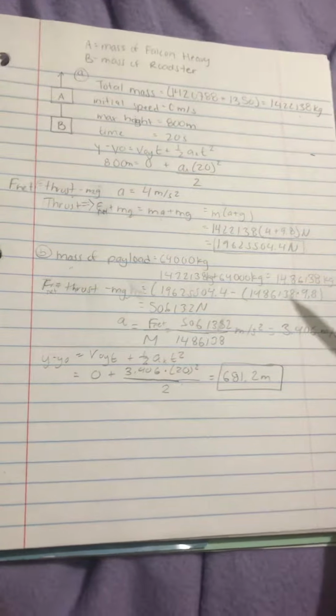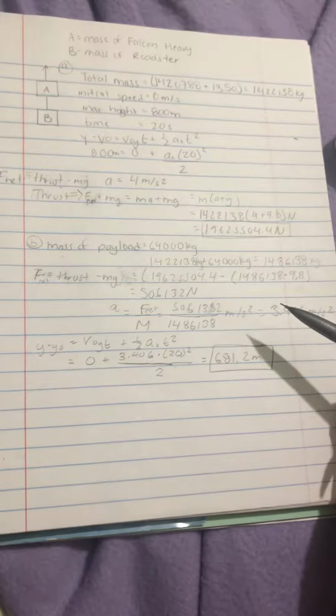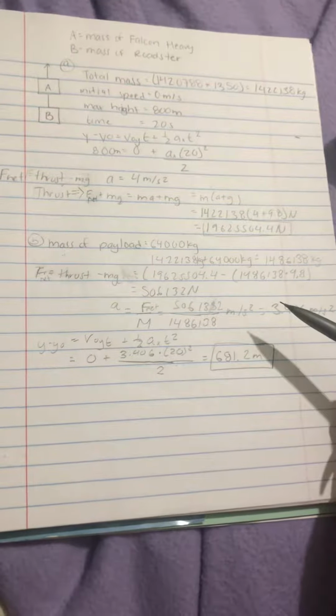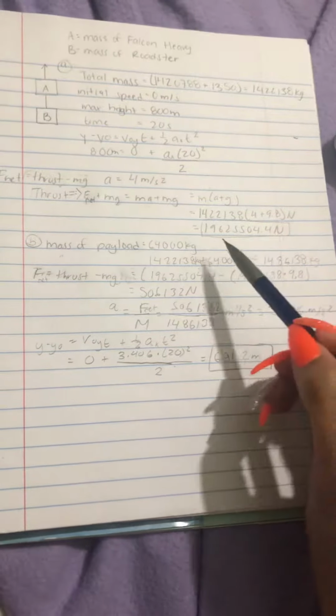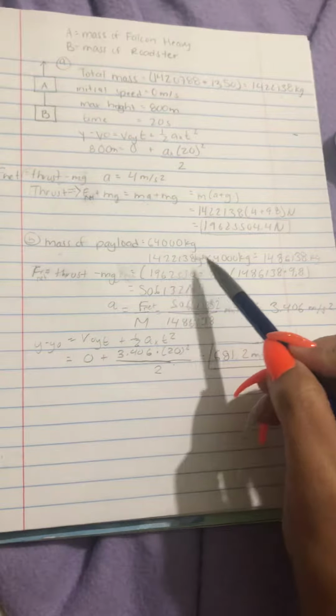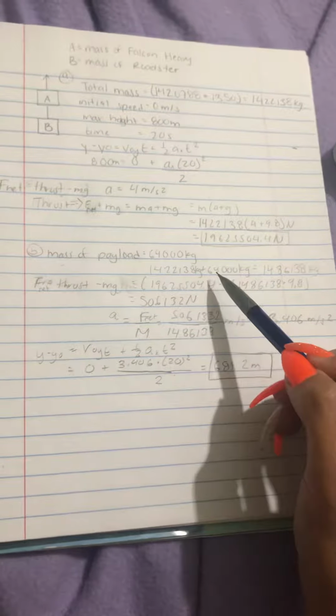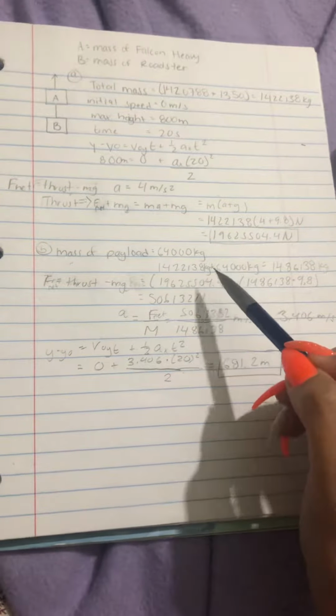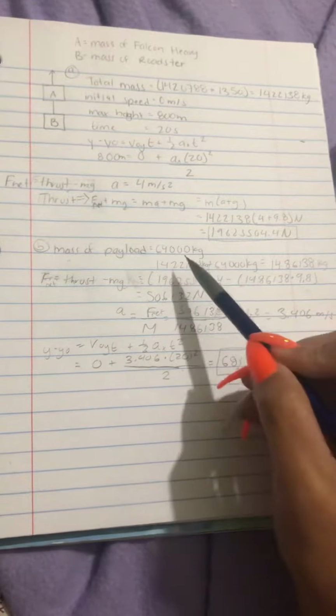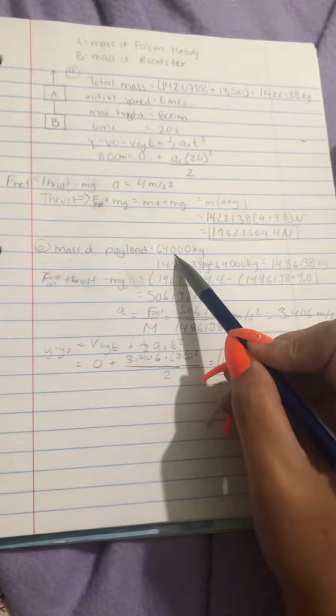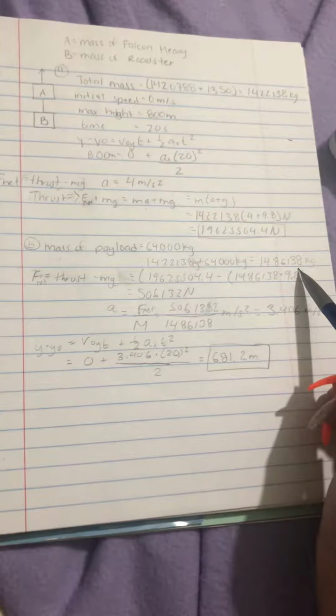For part B, it's asking you how high would the rocket reach in 20 seconds, but with the maximum payload of 64,000 kilograms. So we have to keep that in mind. So we already know the sum of the Falcon Heavy and the Roadster combined, so we just have to add that to how heavy the max amount of payload is, and we'll get this number.